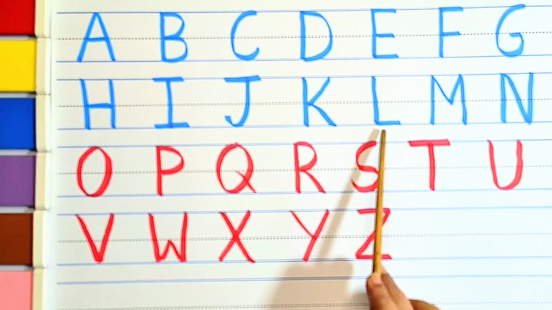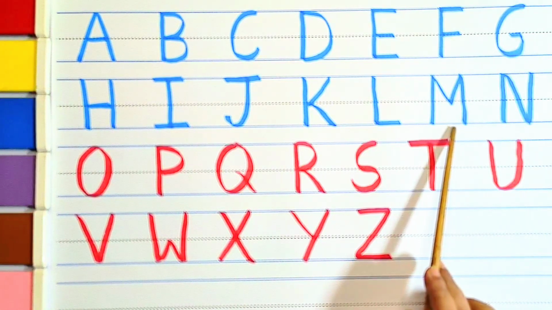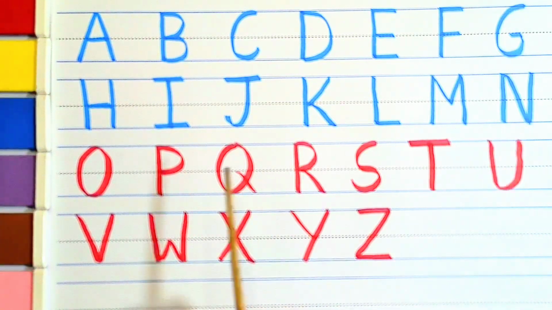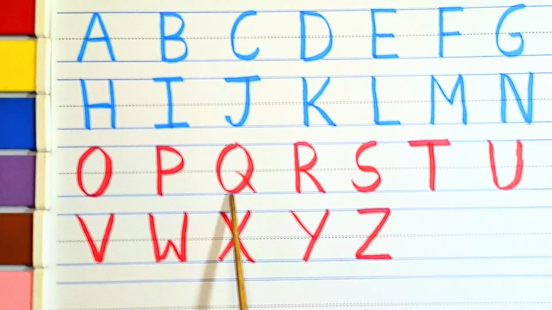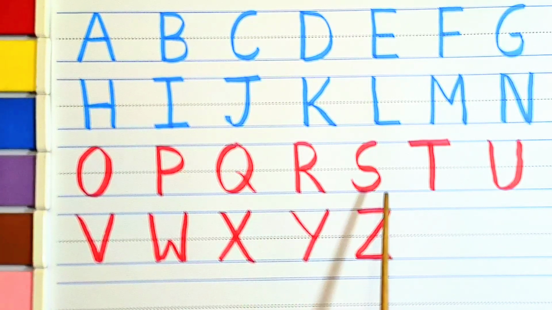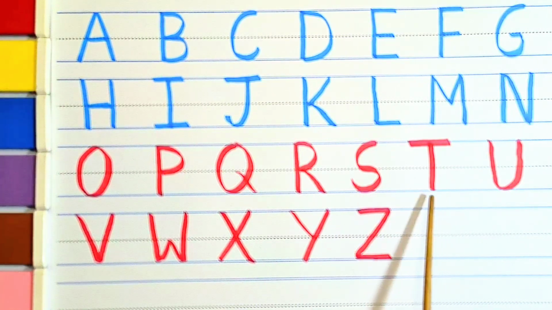L for lion. M for monkey. N for nest. O for orange. P for pigeon. Q for quill. R for rabbit. S for sun. T for train.